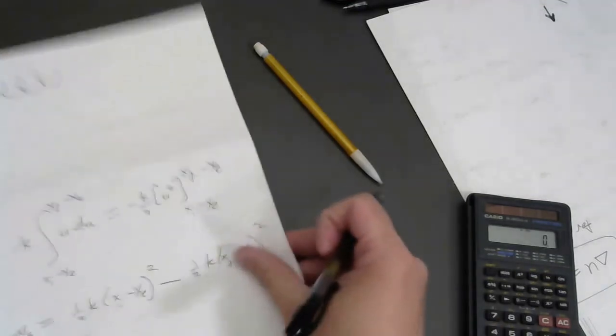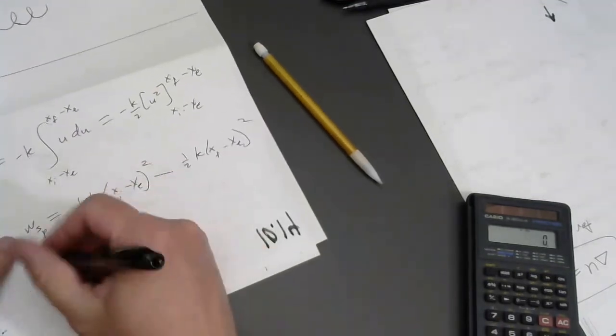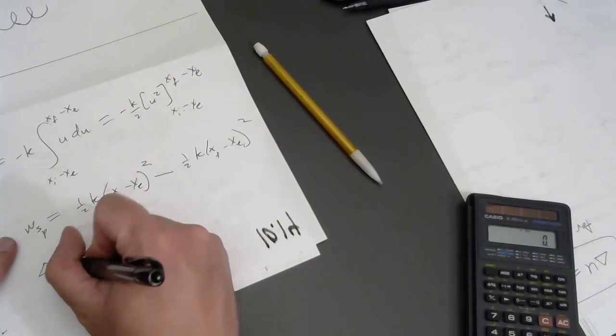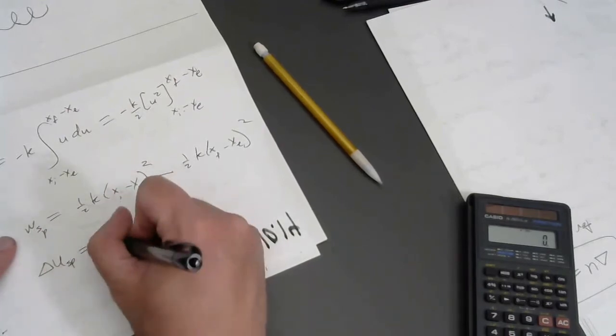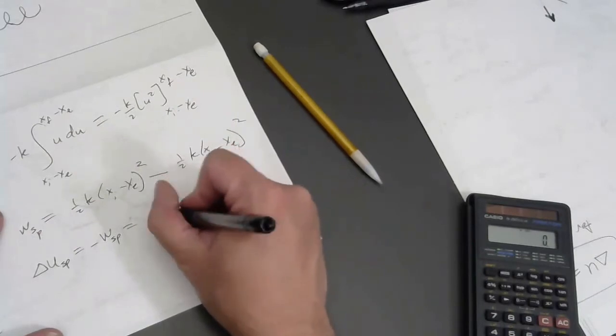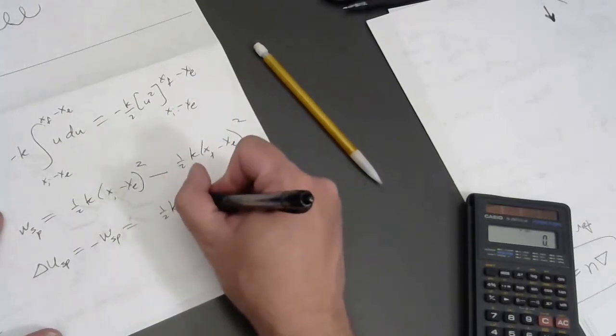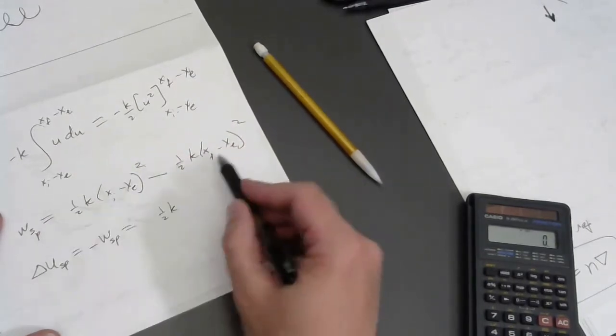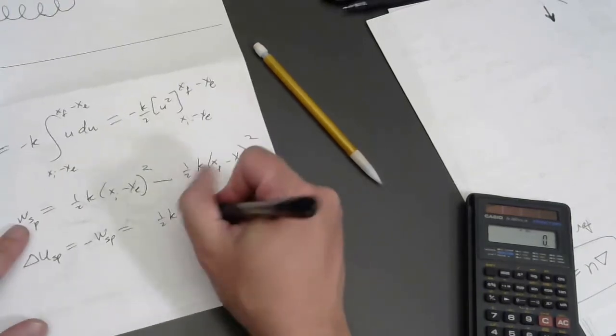So now we can go back to the result that we found here and say that the change in potential energy for the spring is the negative of the work done by the spring. And that would be 1/2 k, and I'm going to abbreviate this as delta x final.